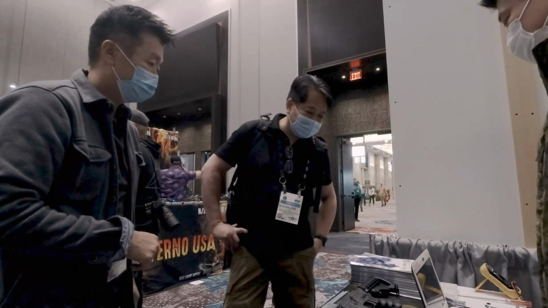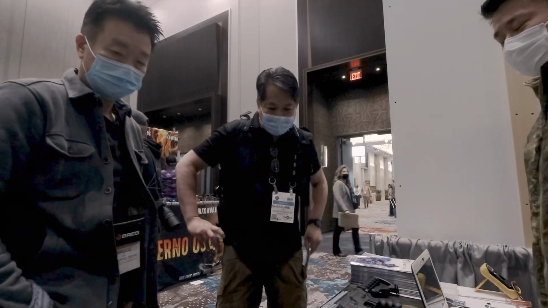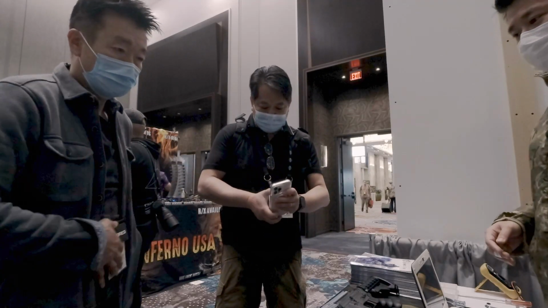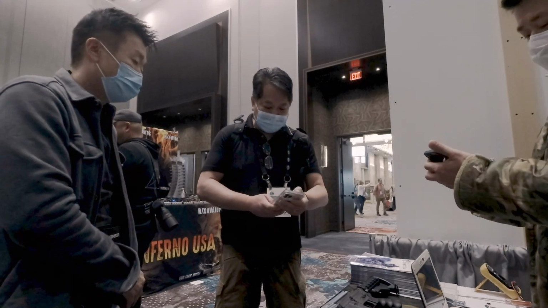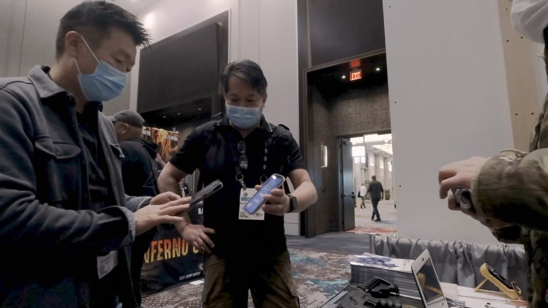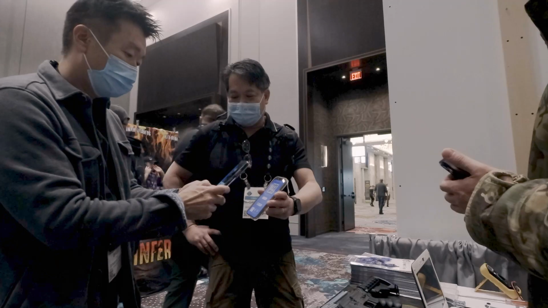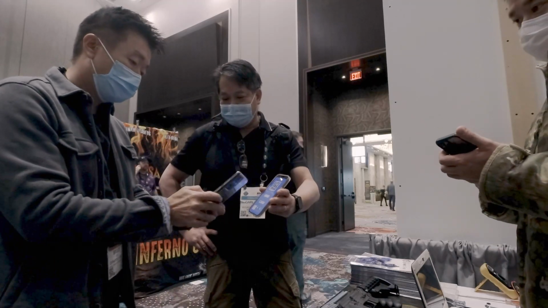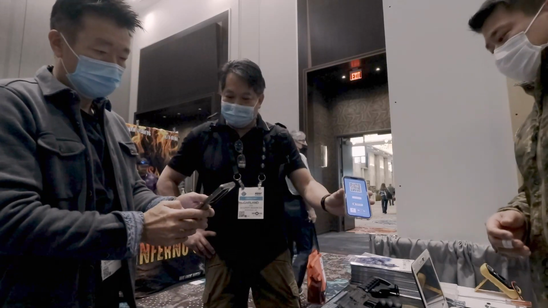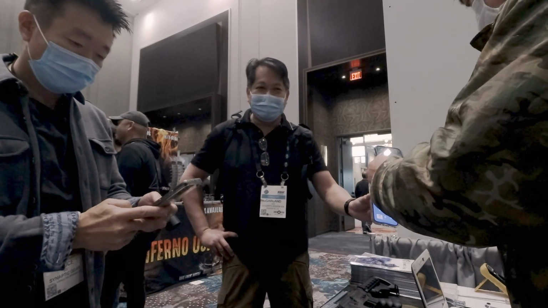Actually, this is the best way. Scan this with your phone. I have my own QR code. Yeah, open the browser. There you go, man. Isn't that beautiful? You get a beautiful picture of me. Wow.